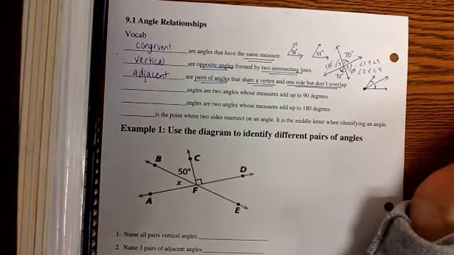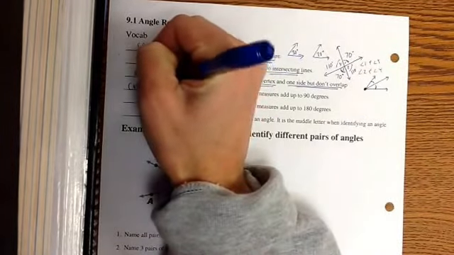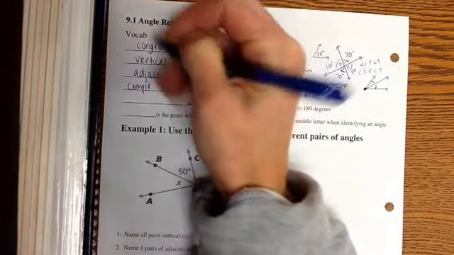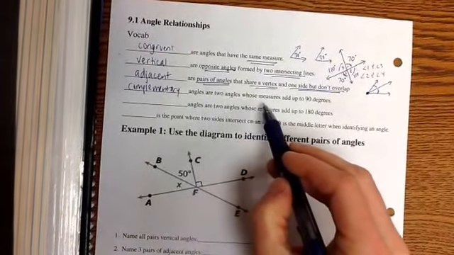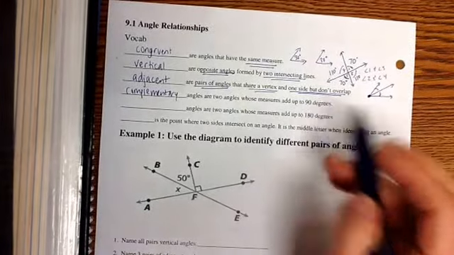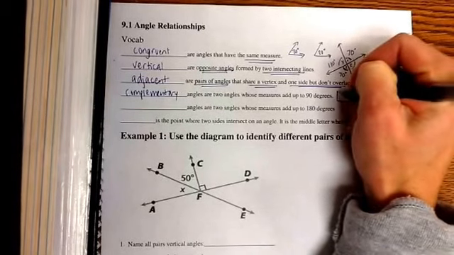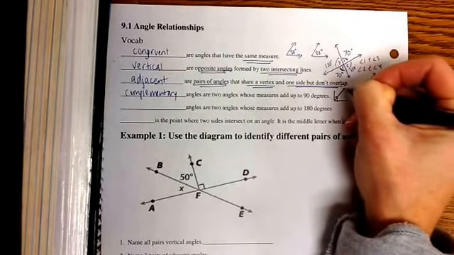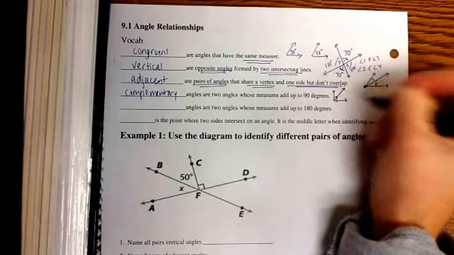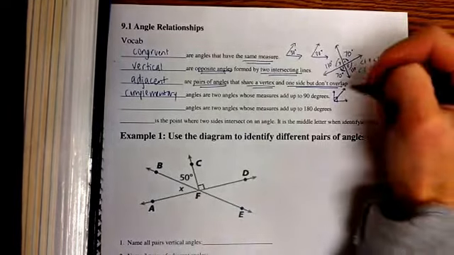Okay, the next vocab term is complementary. Complementary angles are two angles whose measures add up to 90 degrees. Okay, so if I have a big angle here that's 90 degrees, and I divide it, it doesn't have to be equally divided in half, it just is divided into two parts.